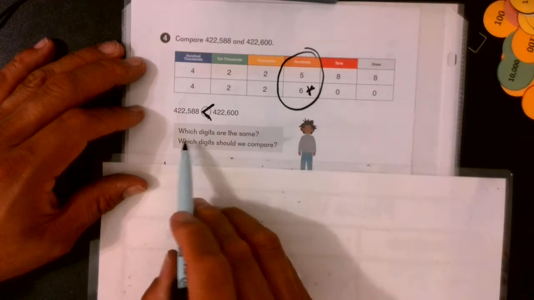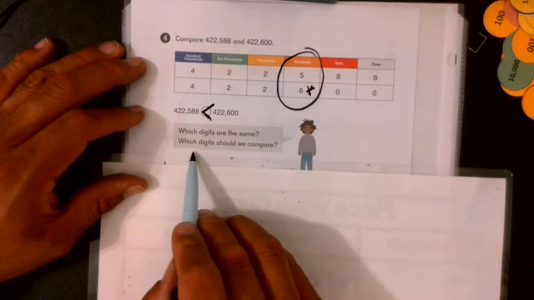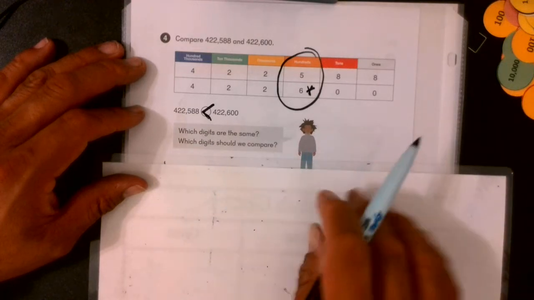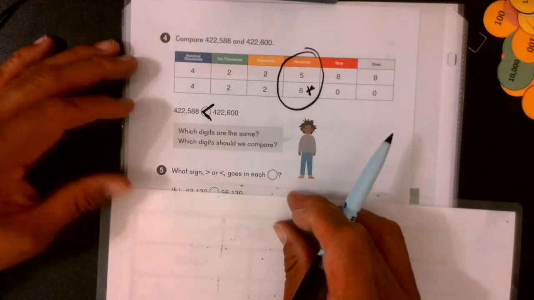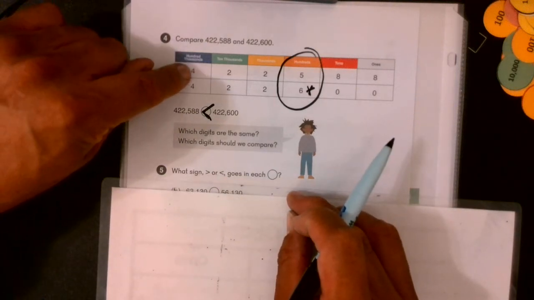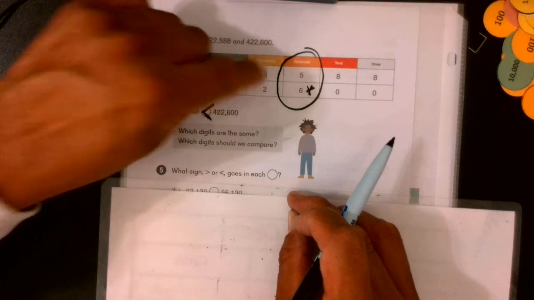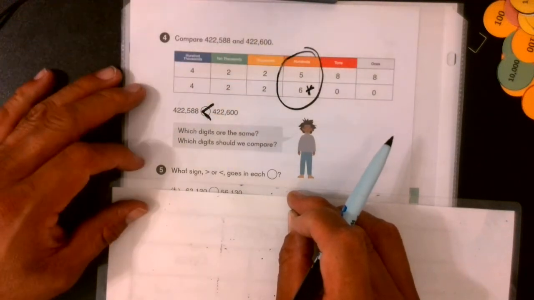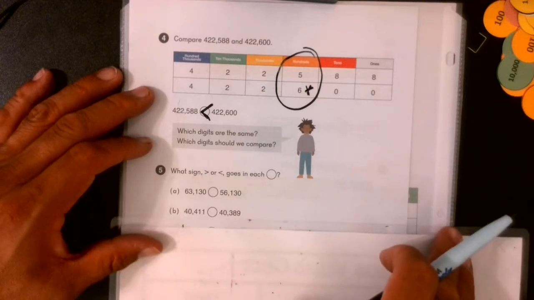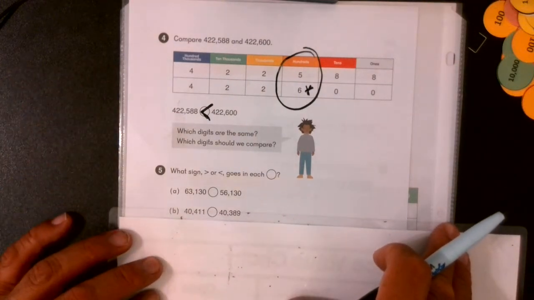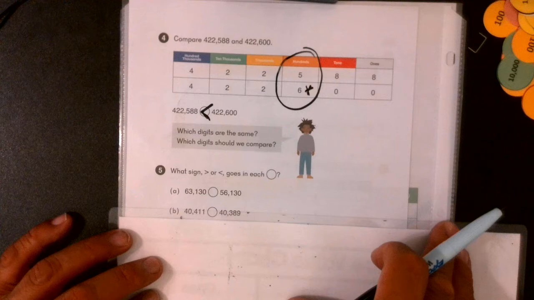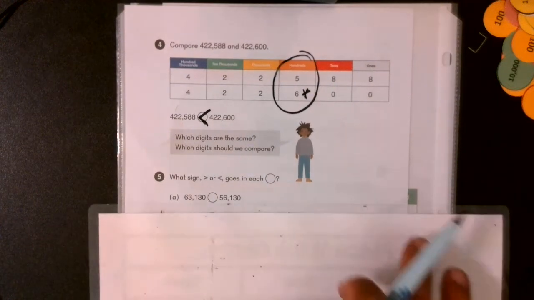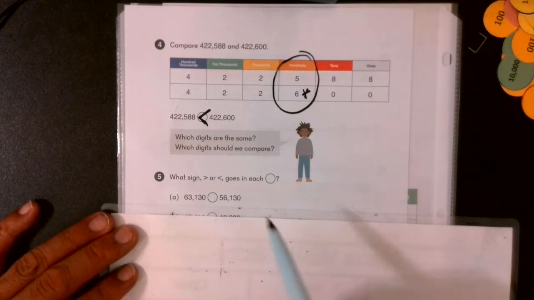Okay? It says which digits are the same? Which digits should we compare? Okay, the digits that are the same are the 100,000s, 10,000s, and thousands. Then which one are we going to compare? We're going to compare the hundreds. All right, so here we go. We're going to get over this lesson really quick. Okay, so here we go.